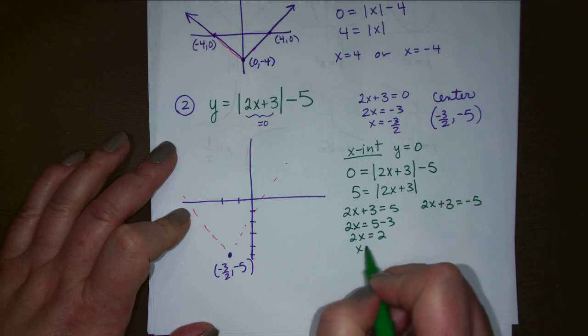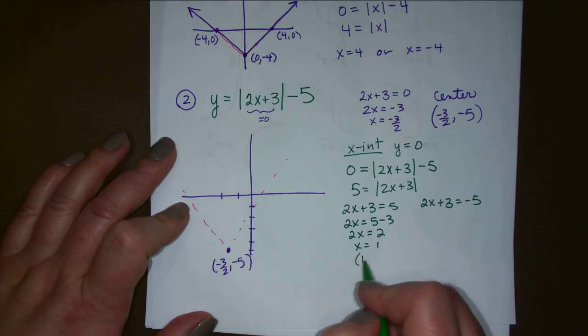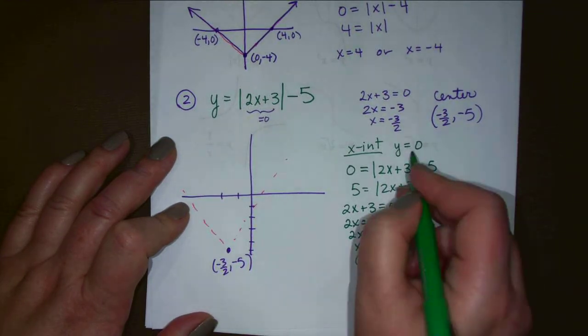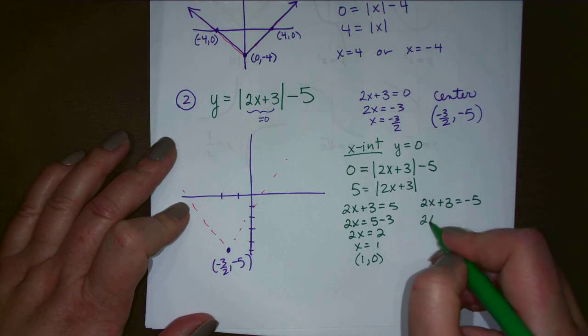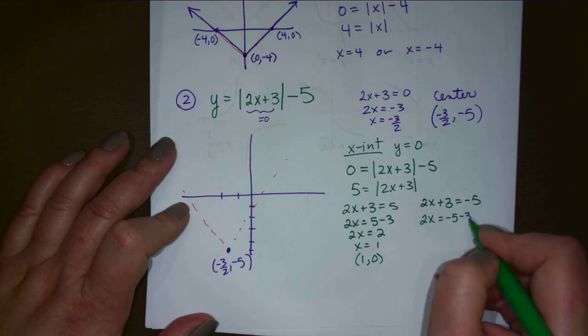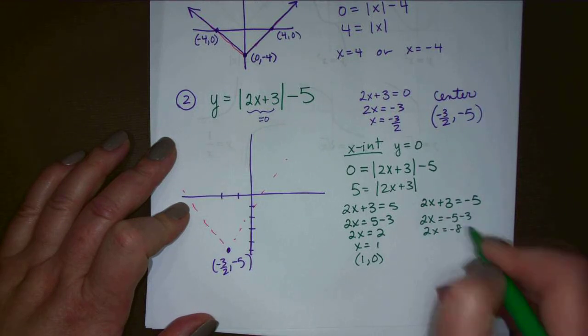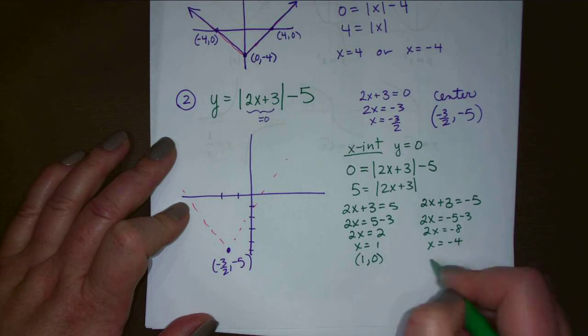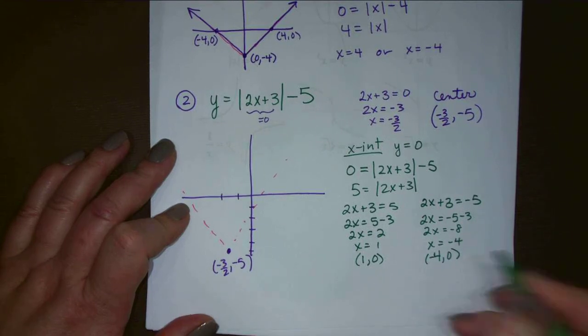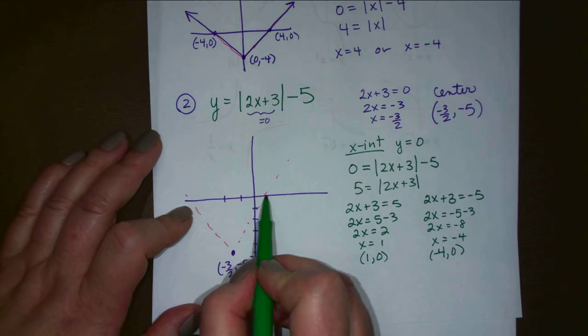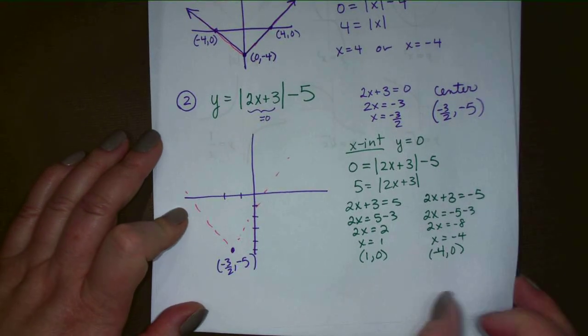X equals 1, so this would be 1, y is 0. Here, -5 minus 3, x is -4. Okay, so 1 and -4, sure, those look okay so far, but let's get the y-intercept.